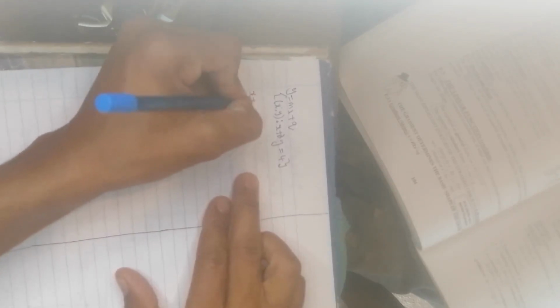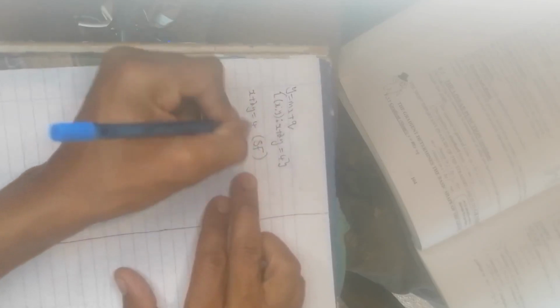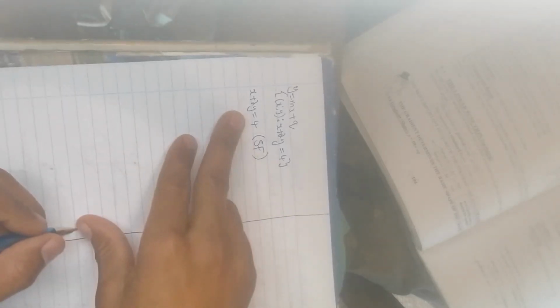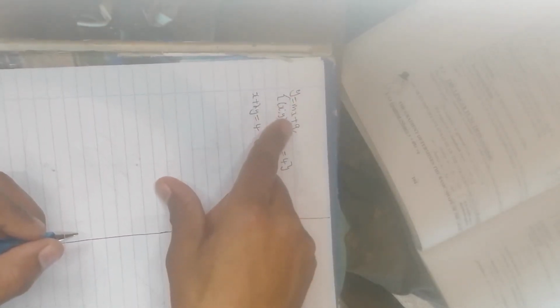And the first thing that we will do here is to try and write this in standard form. So I would just say x plus 2y equals 4. Is this the standard form? No, it is not yet the standard form, because in the standard form y must be on its own and you must have mx plus q on the other side. So this is not the standard form.